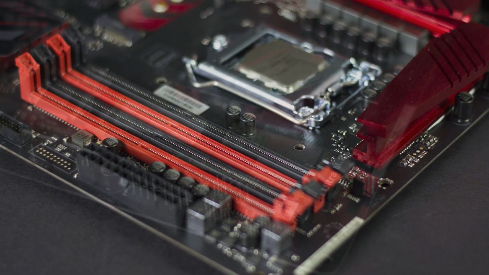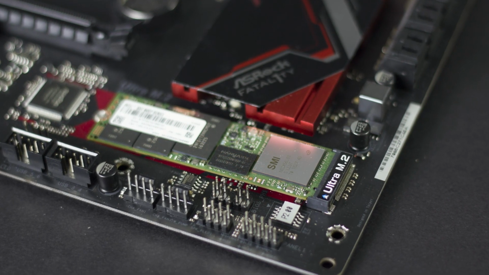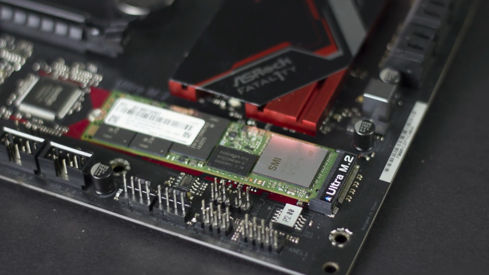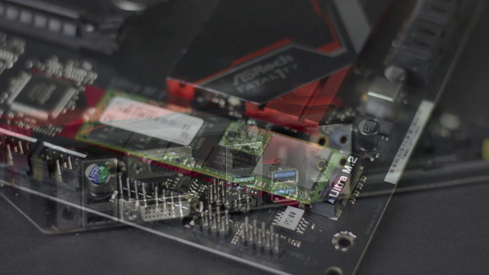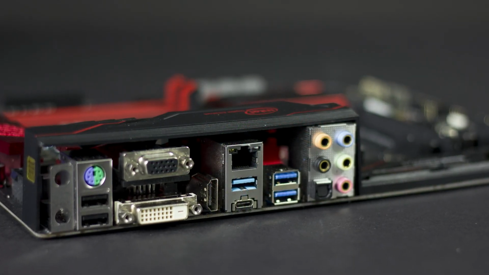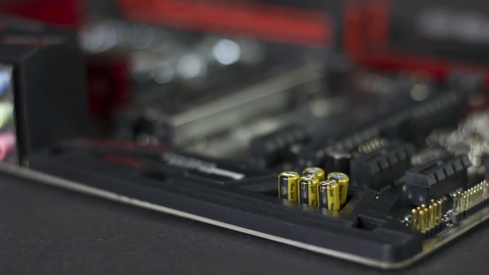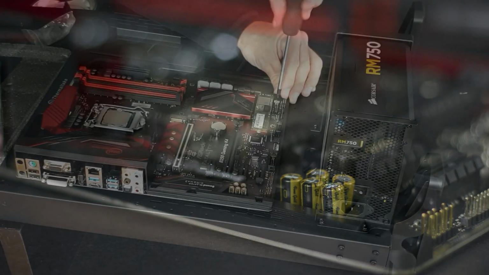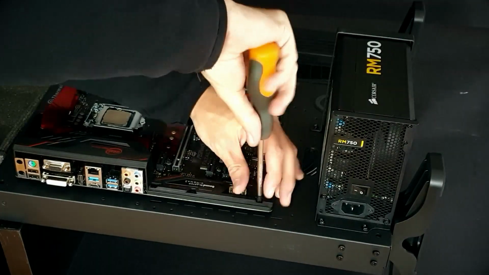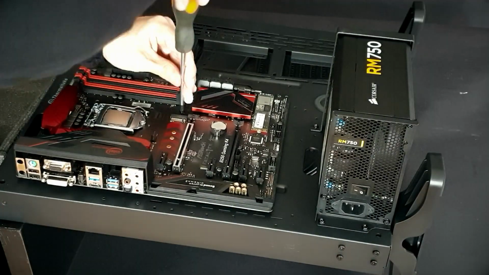It also has M2 slots for M2 SSD drives, which can be a little bit quicker than regular SSDs. It also has the ability to connect up to 3 monitors if you aren't using a graphics card, and uses some really high quality components. At this point, after attaching the spacers to the case, I screwed the motherboard to the spacers.